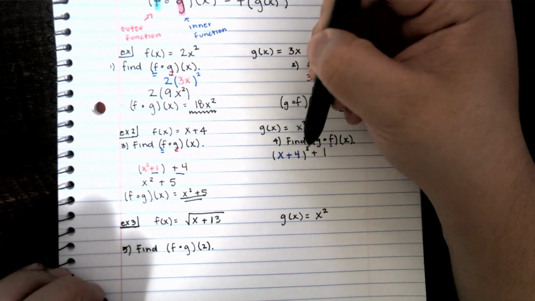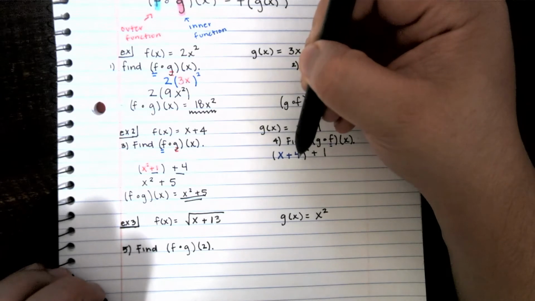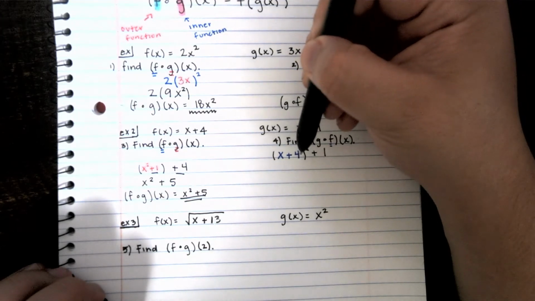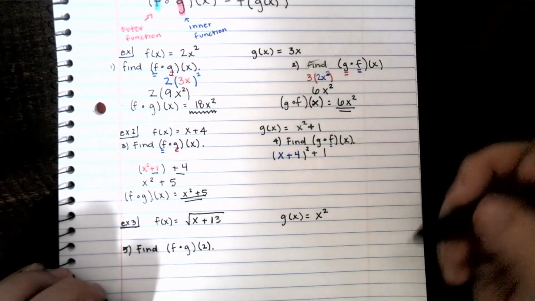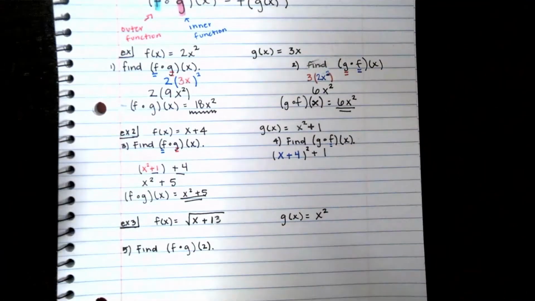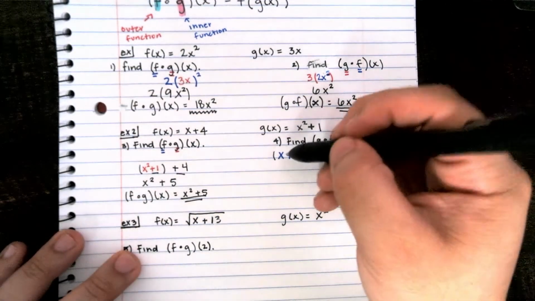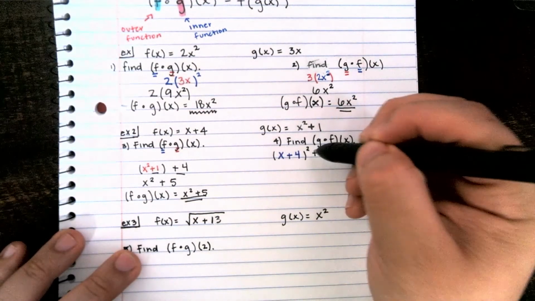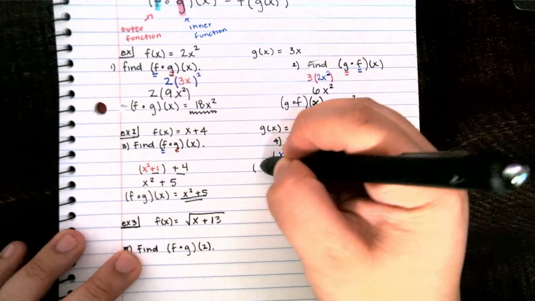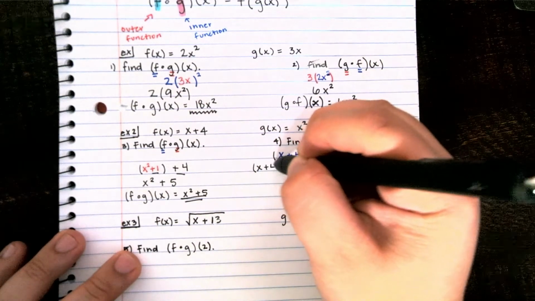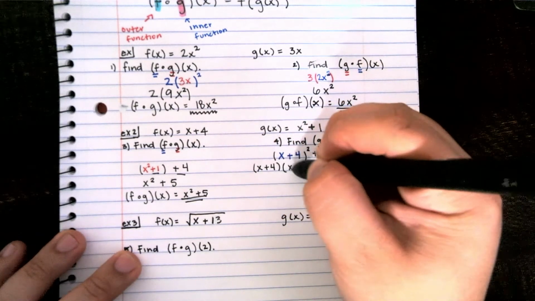Now, that doesn't mean it's just x squared plus 16. No, you have to do either the box method or double distribution. So it's basically saying x plus 4 times x plus 4.